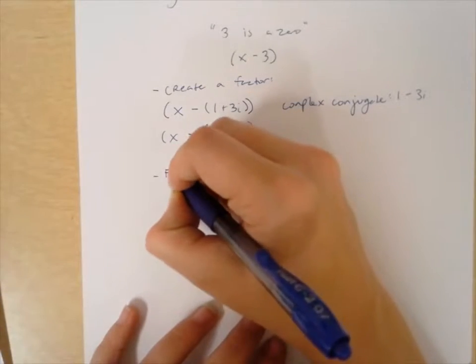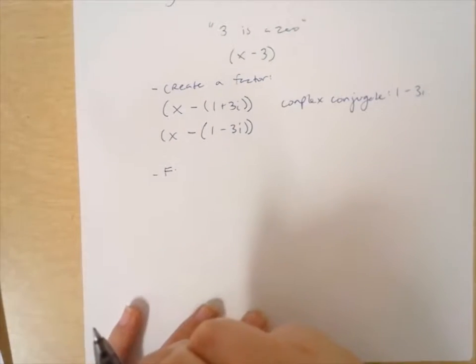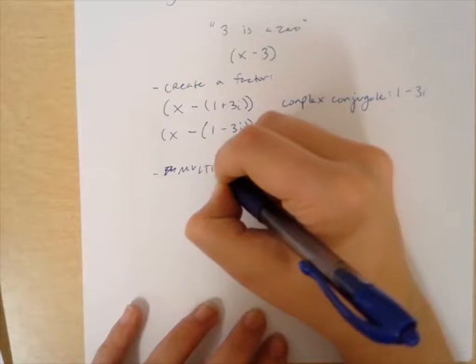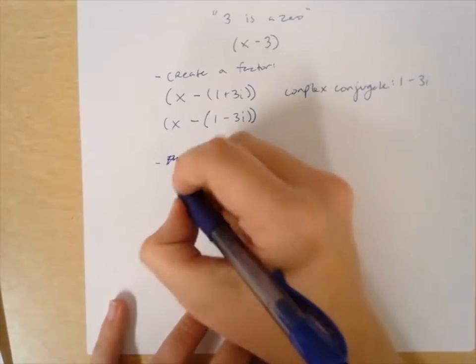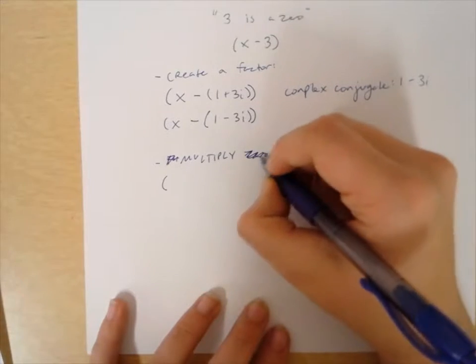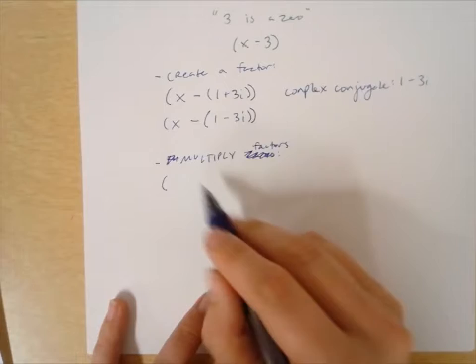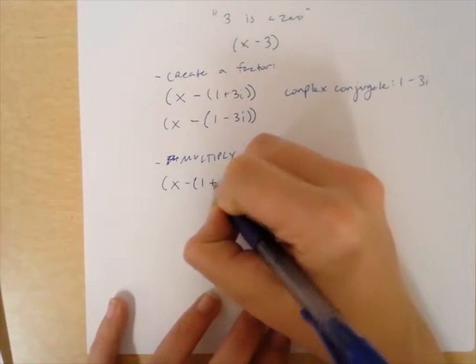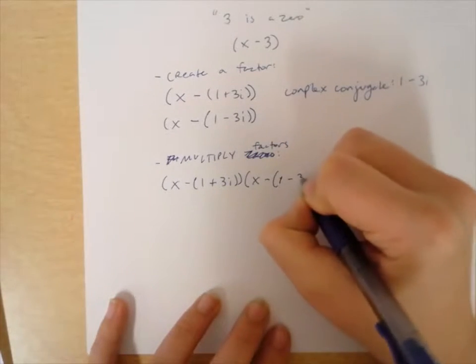I'm not going to say FOIL because we're not going to FOIL. We're going to multiply our factors, these two factors: x minus 1 plus 3i times x minus 1 minus 3i.